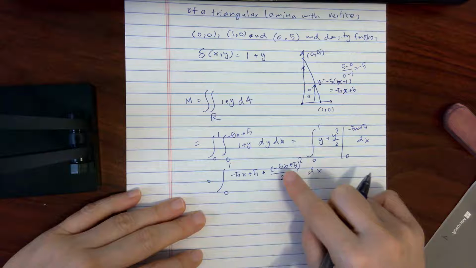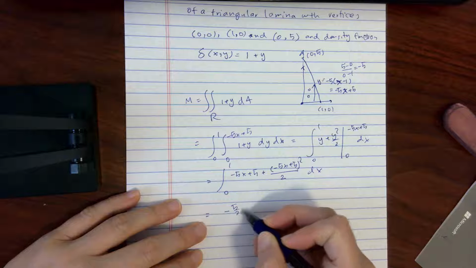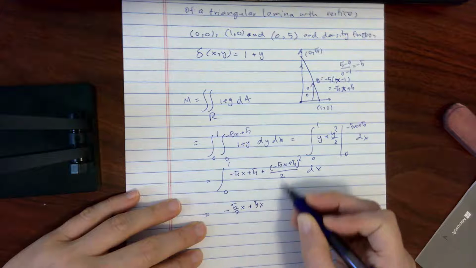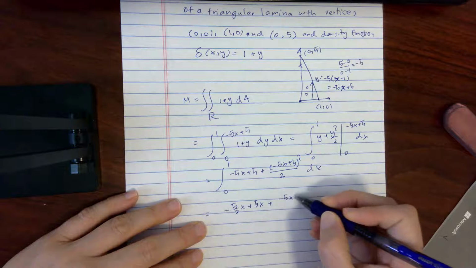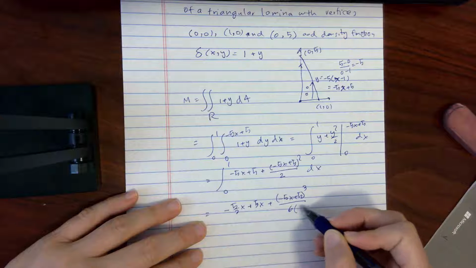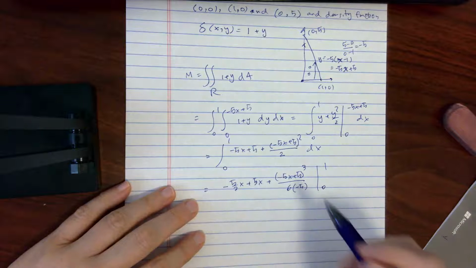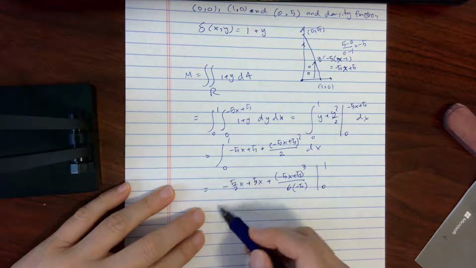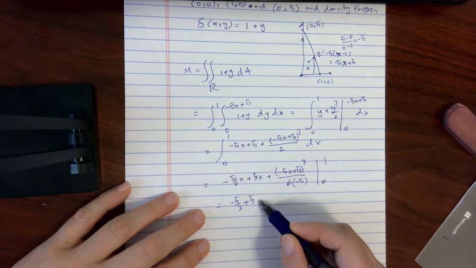So I know the integral of the first part is negative 5/2 x squared plus 5x, and then the second part is going to be negative 5x plus 5 to the power 3 divided by 6 times negative 5, and we plug in 0 and 1. For 1 you get negative 5/2 plus 5, plus 0.